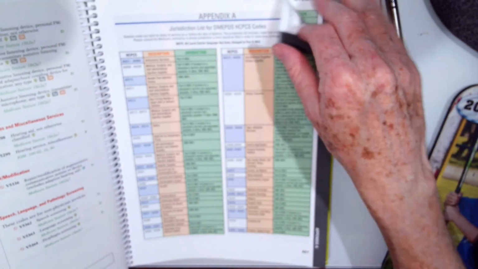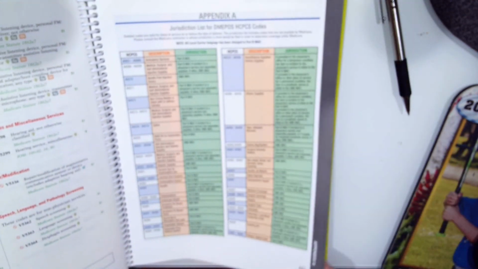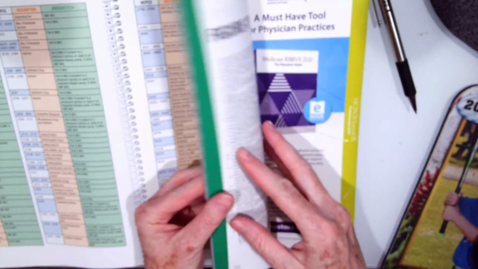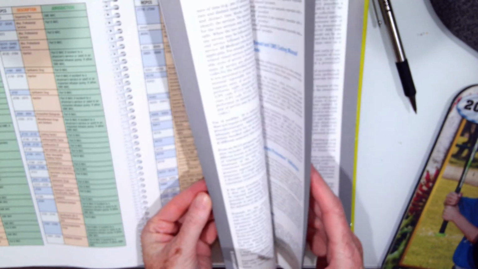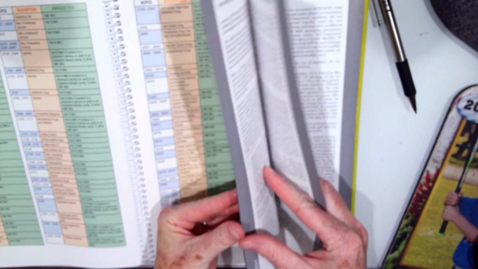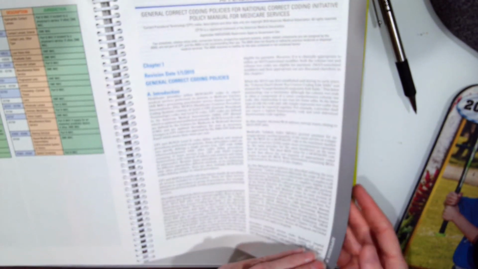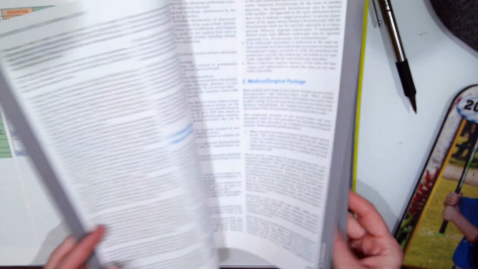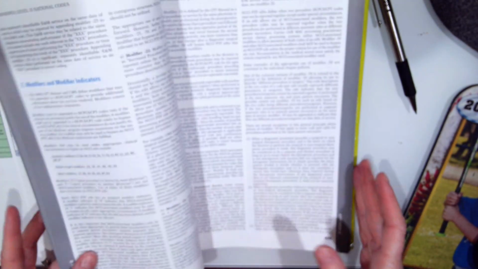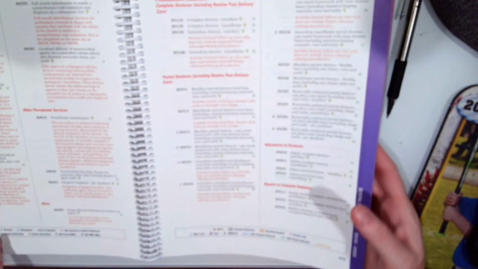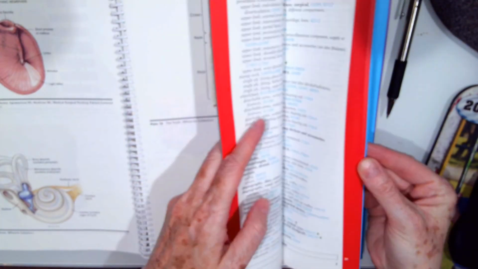Then our appendices, Appendix A has jurisdiction for the durable medical equipment. Appendix B is the correct coding policies and the coding initiative. If you want to review any of that for CPT or HCPCS, that's all back here in the appendix. But let's go ahead and practice using our HCPCS manual. It's pretty straightforward. So we're going to go to the index. The alphabetical index is where we always start.